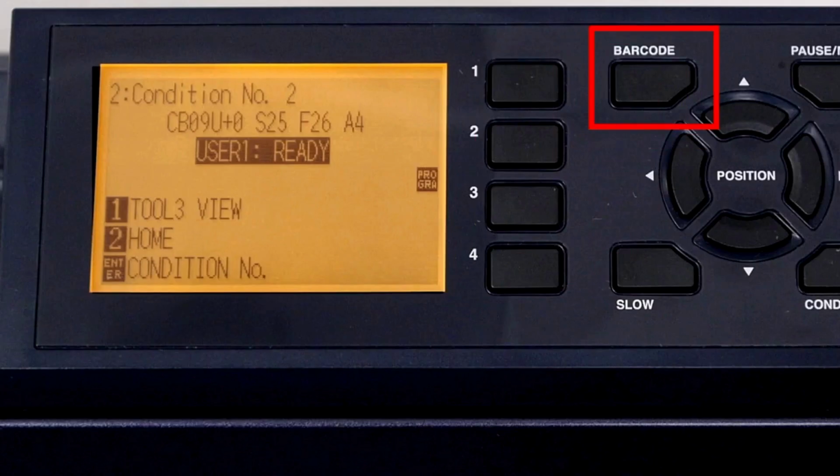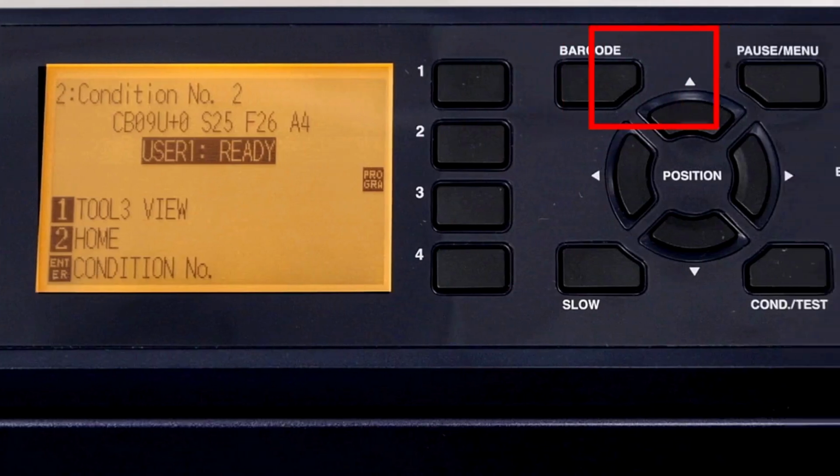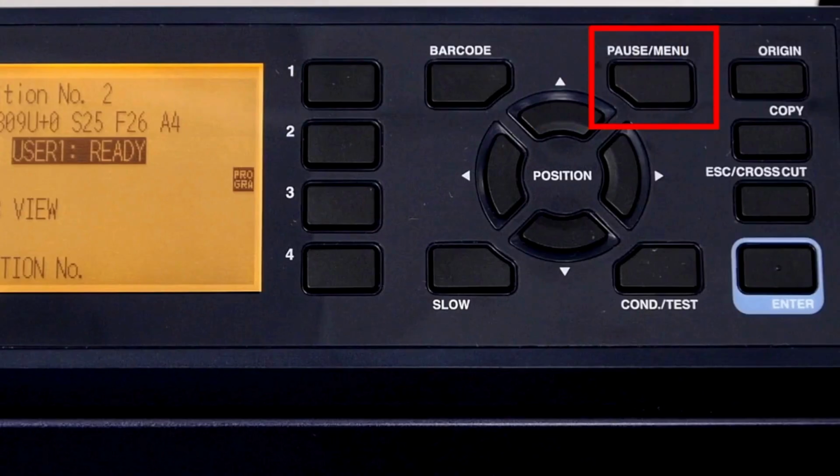The barcode key will immediately start the barcode scanning process. The pause menu key will pause the cutter's cutting operation and switch the cutter to the menu mode. When the cutter is in the menu mode, the indicator light to the side of the button will illuminate.